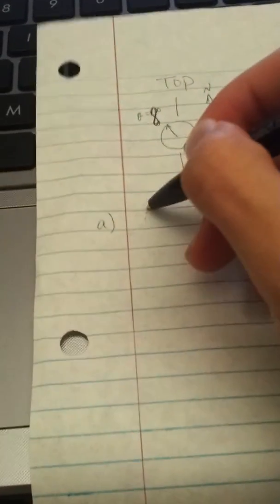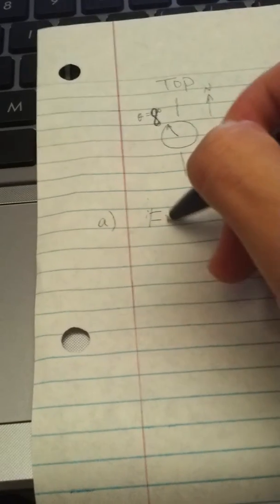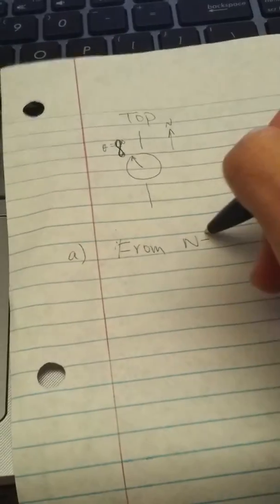Bend towards the observation location, so that means it's pointing to the left. So for part A, using the right hand rule and putting the compass in the right place, we can say that the current is running from north to south, from up to down.